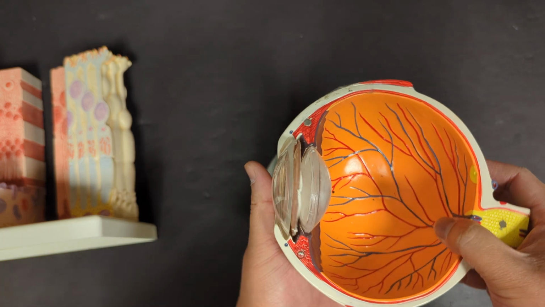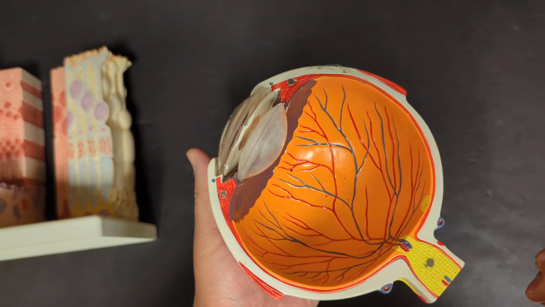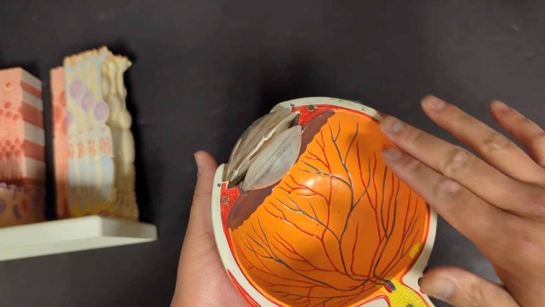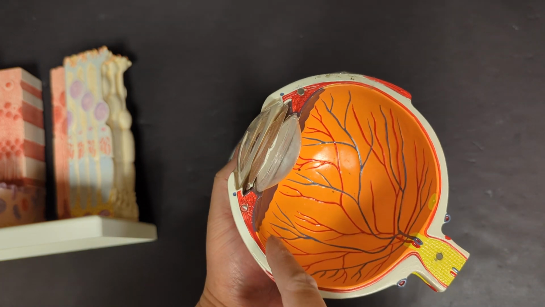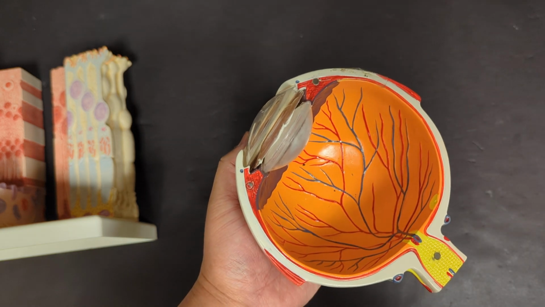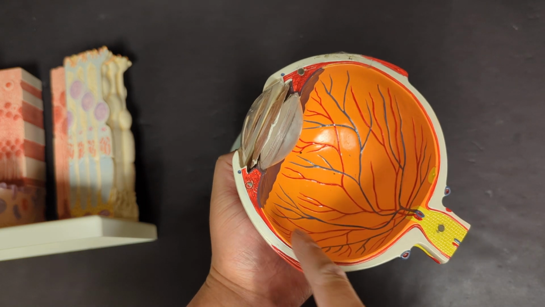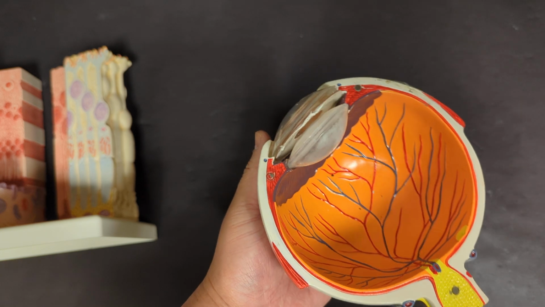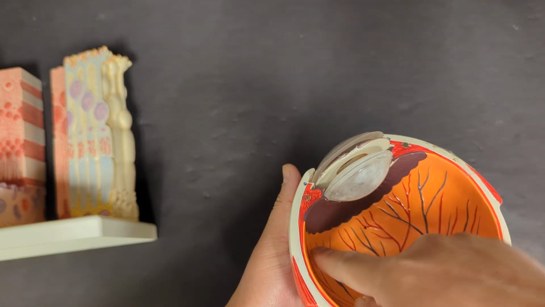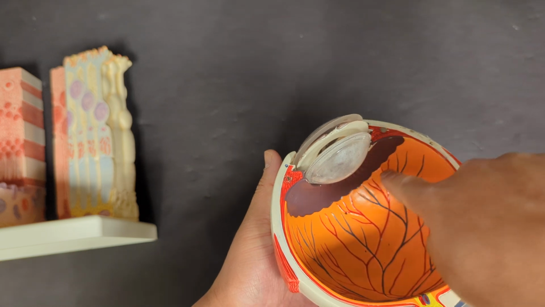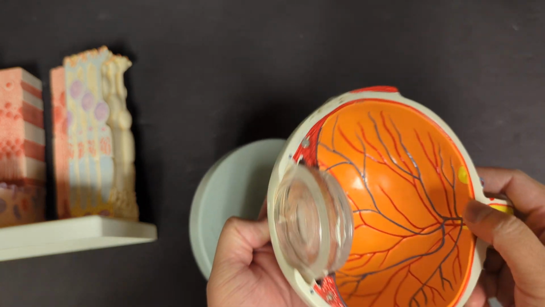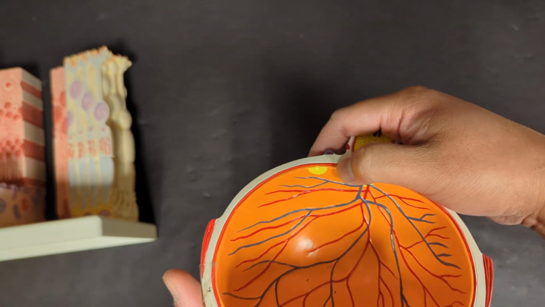So our last layer is going to be our internal layer, the deepest layer, which is the neural layer, the neural tunic, which is mostly composed of this broad orange layer, which is called the retina. So this right here is the retina, and if you look at the retina, it actually does have an edge where it kind of starts and ends. This is called the ora serrata. So ora serrata, retina.